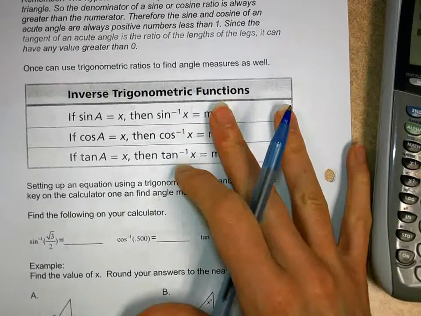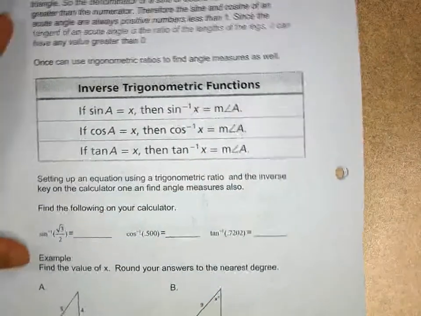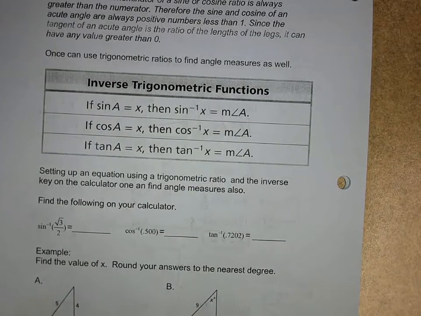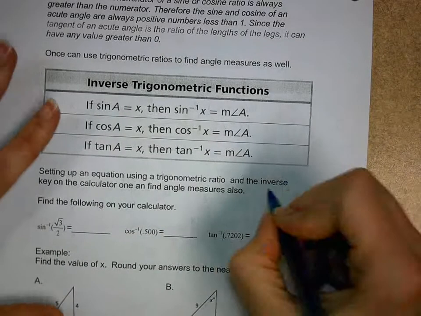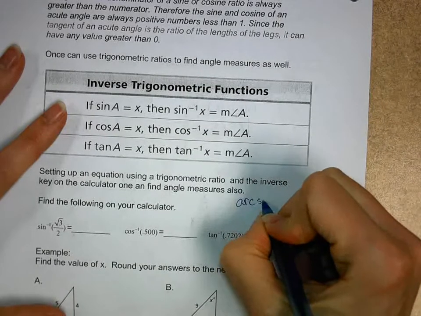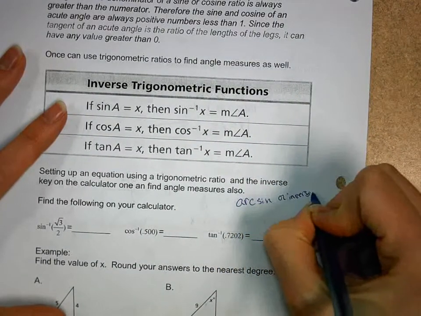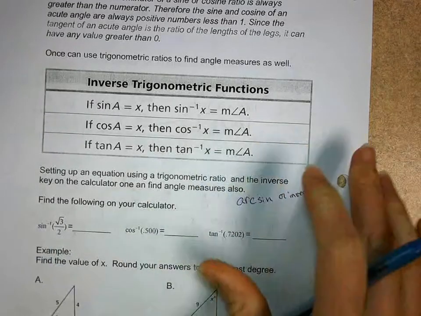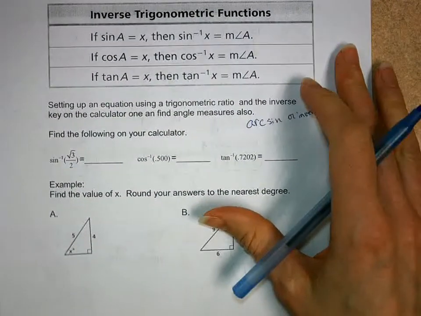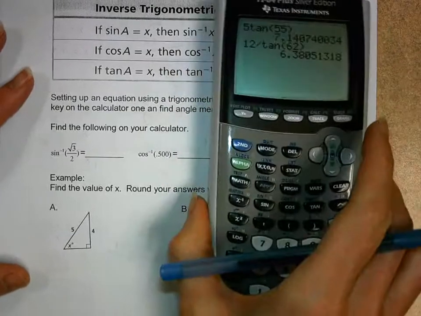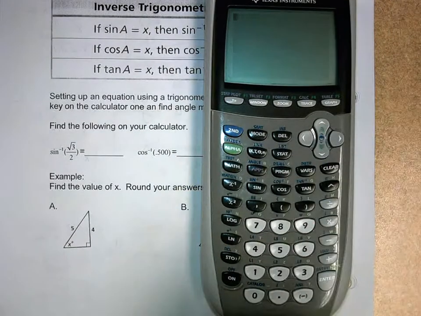All right, one of the things that we can do that we haven't been able to do before is we can actually use trig ratios to find the angle. We use what are called arc sine, or you can say inverse sine. That means I'm going backwards. I'm looking for the angle instead of side lengths. And to do that, we have to make sure we can do it on our calculator. And so we're just going to double check to make sure we know how to find angles.